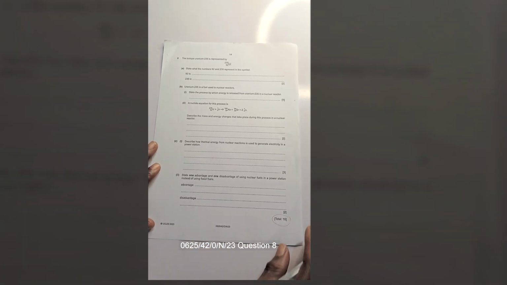Alright, so let's look at question 8. Question 8 is on nuclear physics and it has a total mark of 10. So let's see how you can comfortably get this mark, and also as you are preparing for your next exam. So let's look at it.